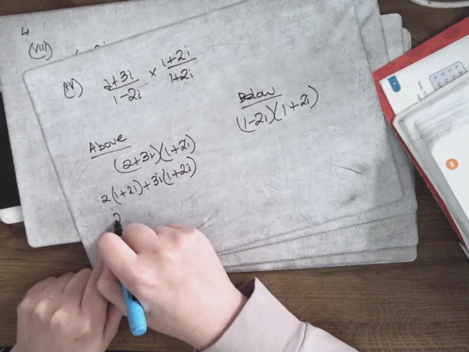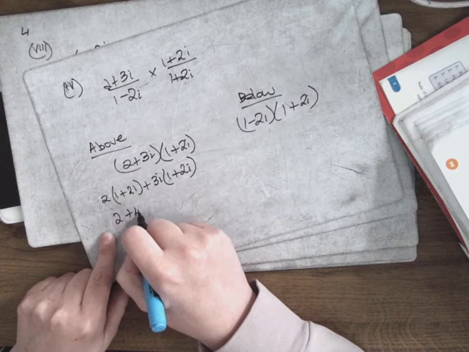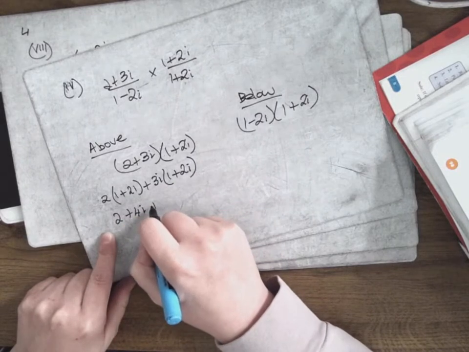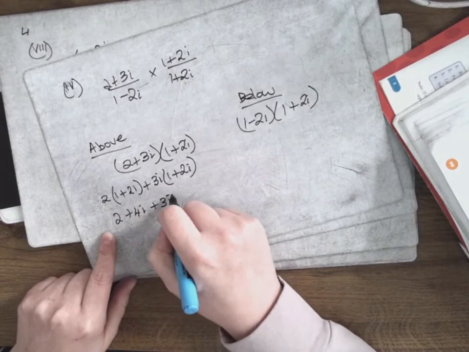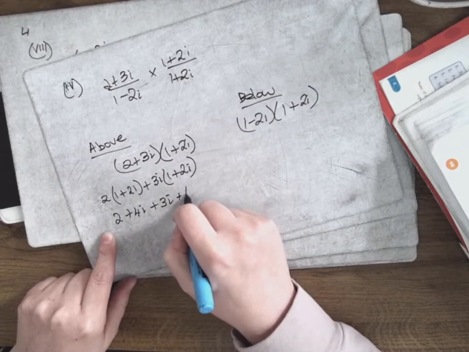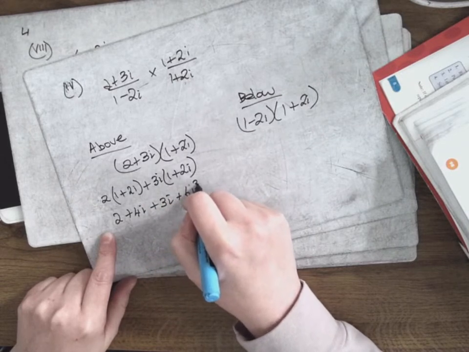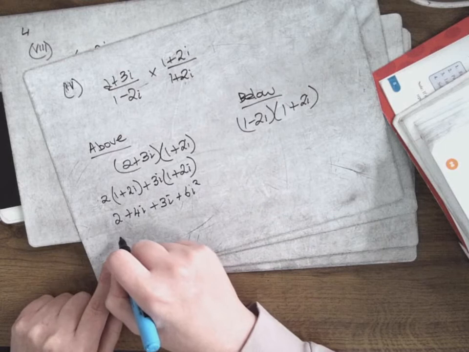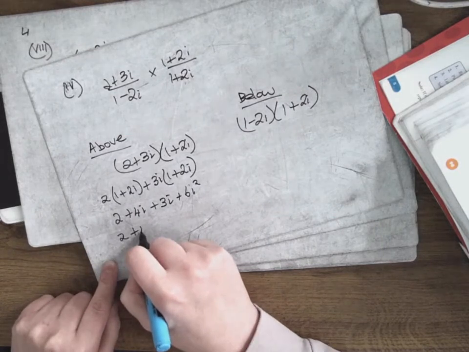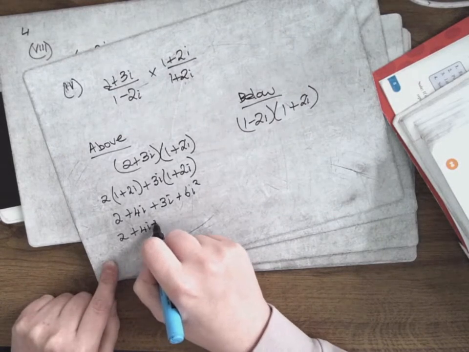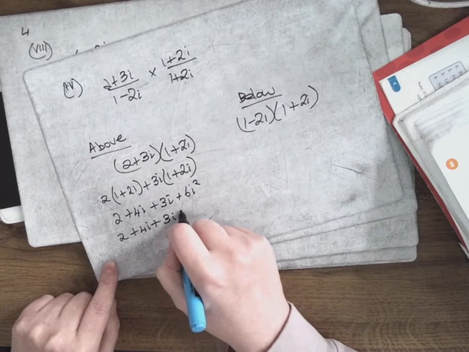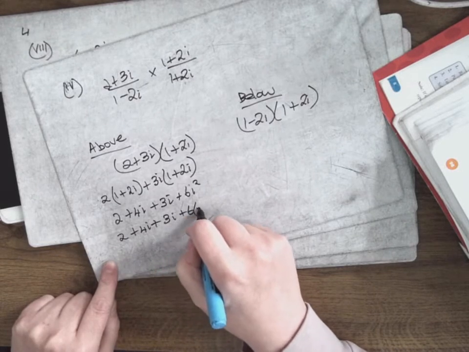Multiplying, you get 2 plus 4i plus 3i plus 3 by 2 is 6, i by i is i squared. Replace your i squared with a minus 1. So that's 2 plus 4i plus 3i plus 6 times minus 1.